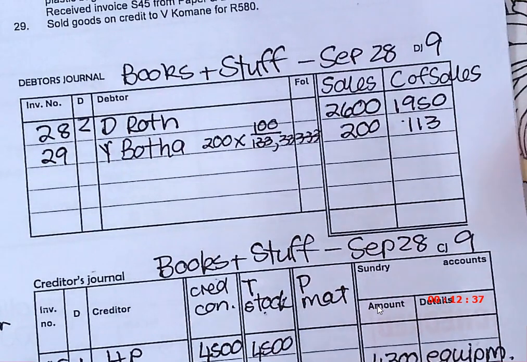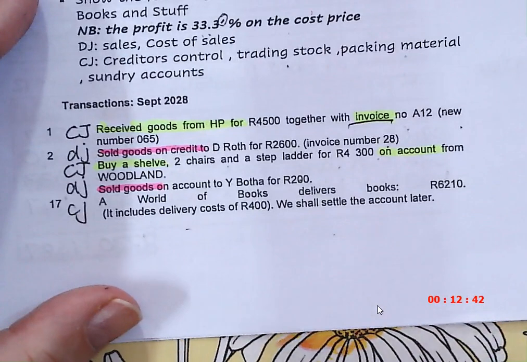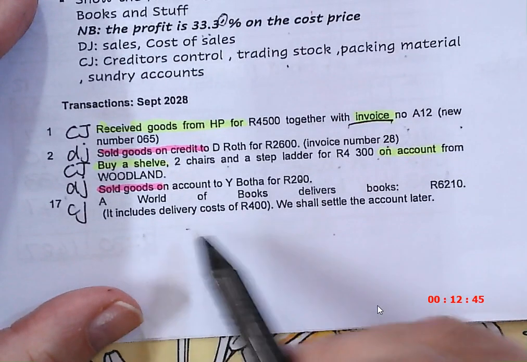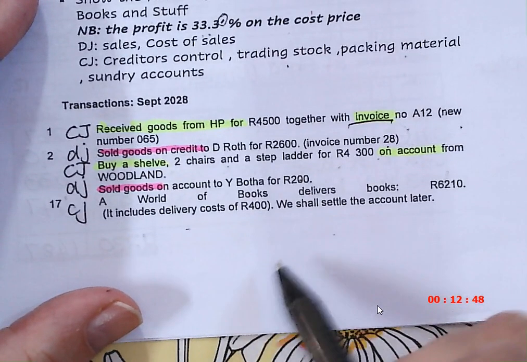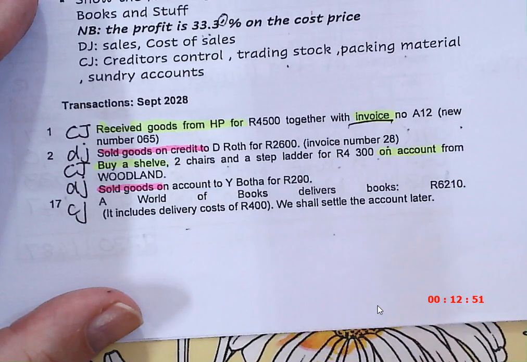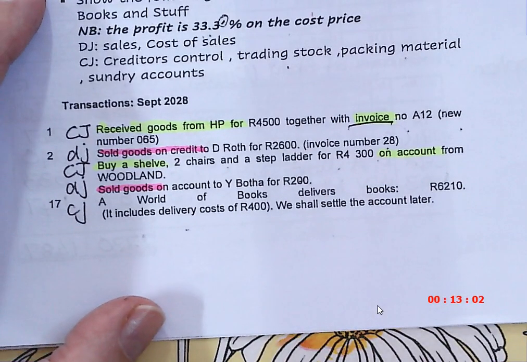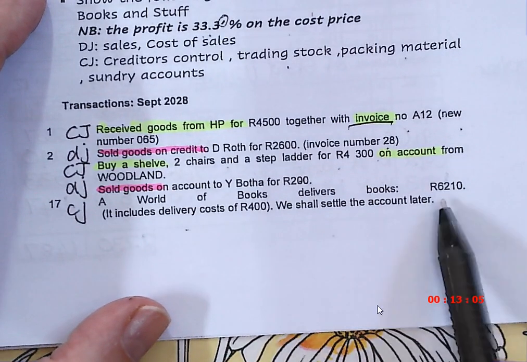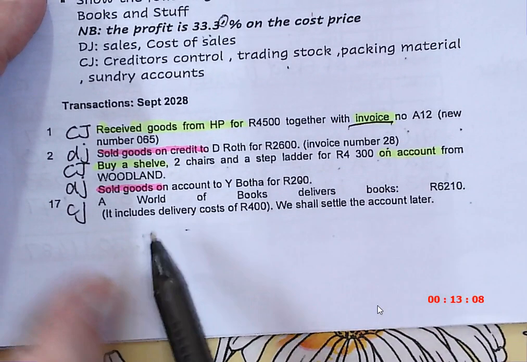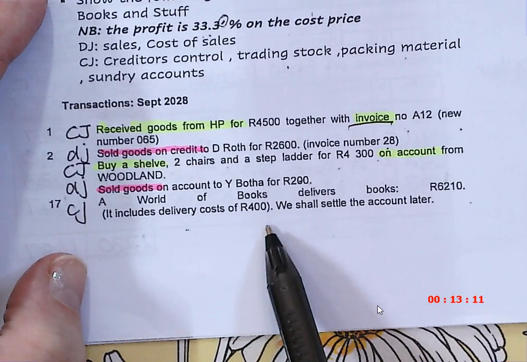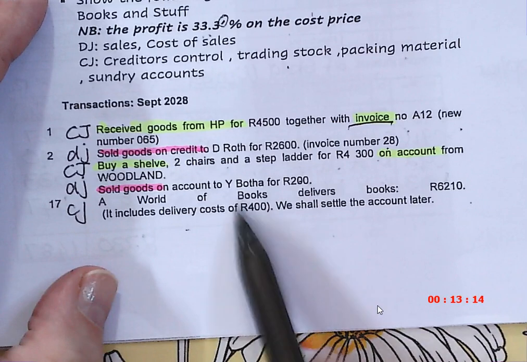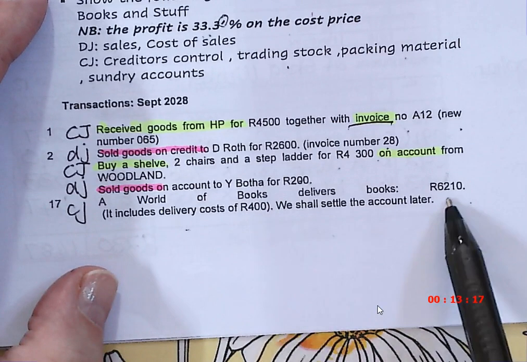Okay. If I look at 17, 17 says, a world of book delivers books. What are we selling? Books. So what is books to us? Trading stock. It's our stock. Now, I want you to quickly read here. Please, can I ask that you listen? They say for 6 to 10, this includes delivery costs of 400 Rand. Am I going to show that 400 separate? No. I'm just going to keep the 60 to 10.